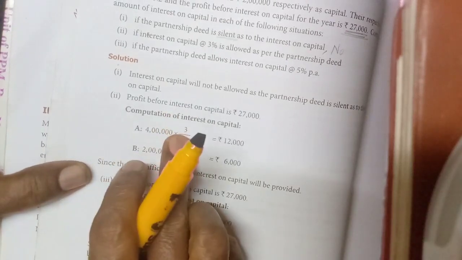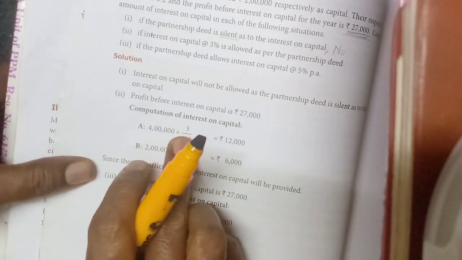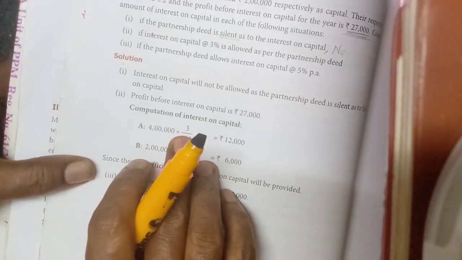Here, this is also simple. If we have completed this one, we will complete one heading, the interest on capital. First, we have completed the different methods. First one, if the partnership deed is silent, what are the provisions we have to follow? That we have studied, isn't it?